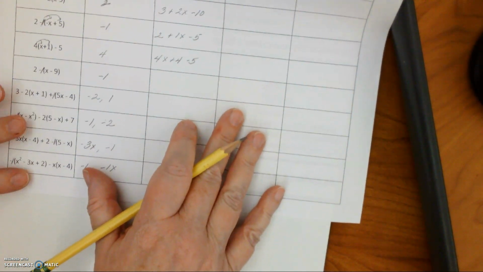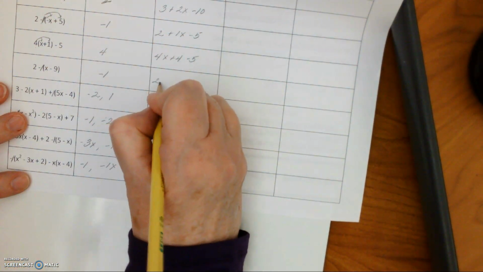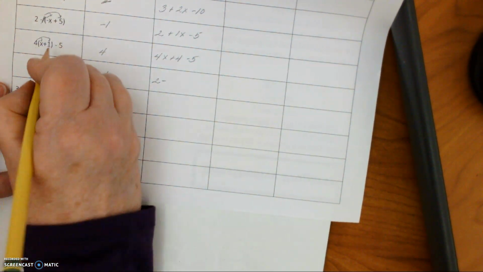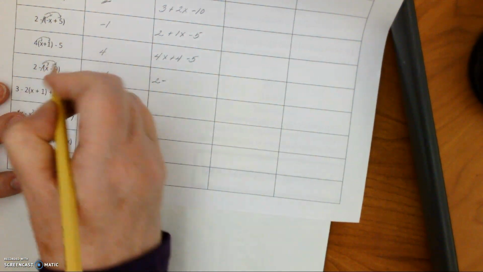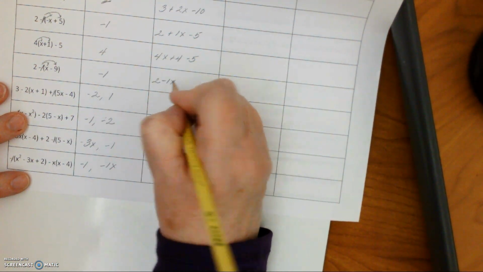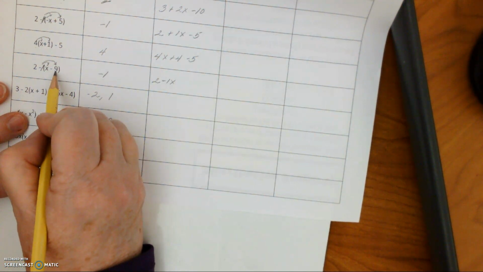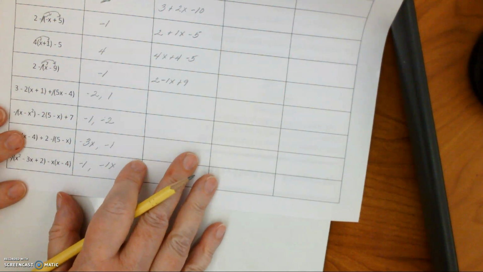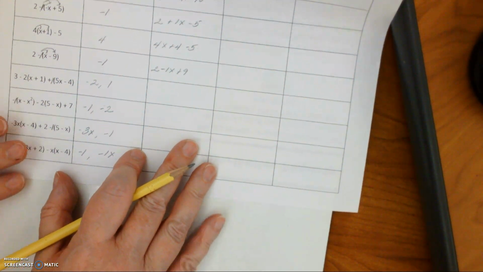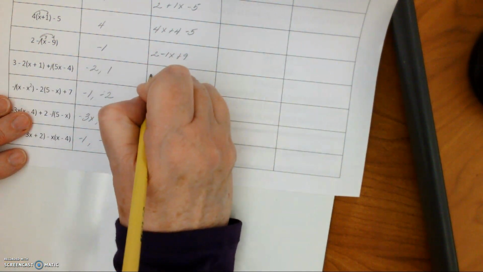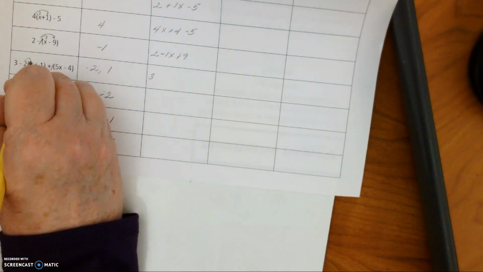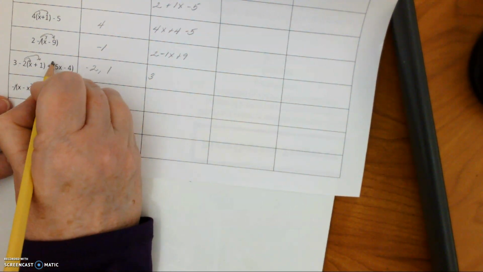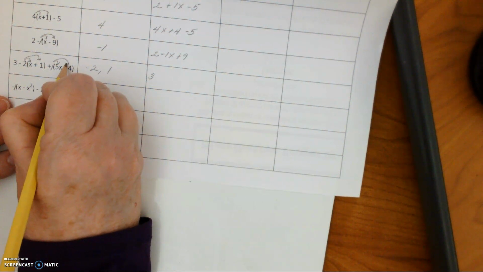Okay. The next one is 2 minus 1 times x. So that's negative 1x. And negative 1 times negative 9 is positive 9. Because remember, when you do two negatives together, it becomes a positive. Now the next one, we're going to start with the 3. And then we distribute the negative 2 and the positive 1. Okay?